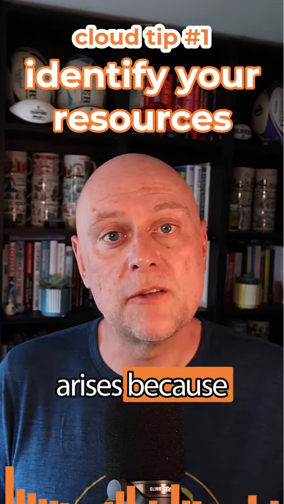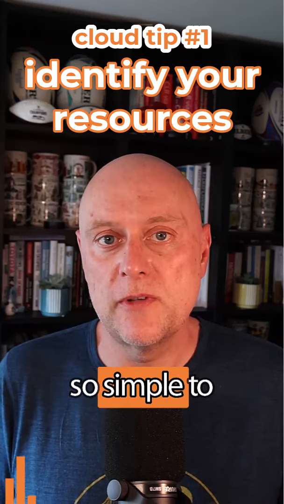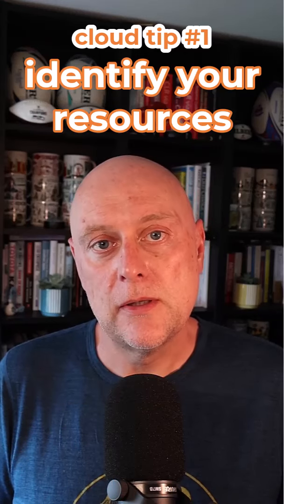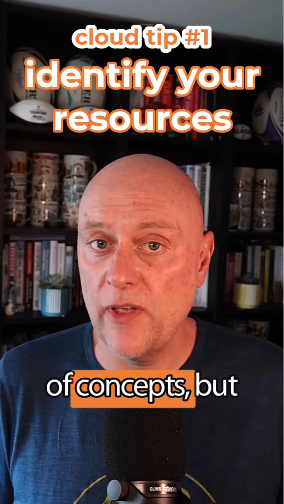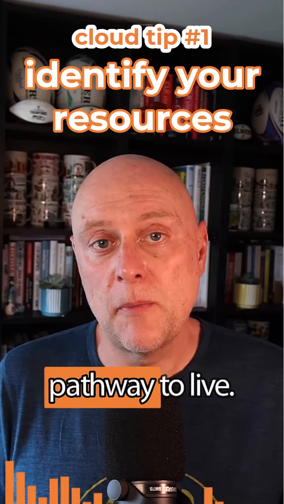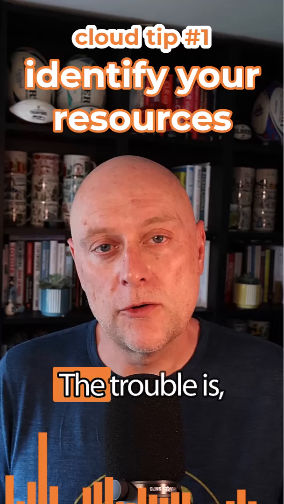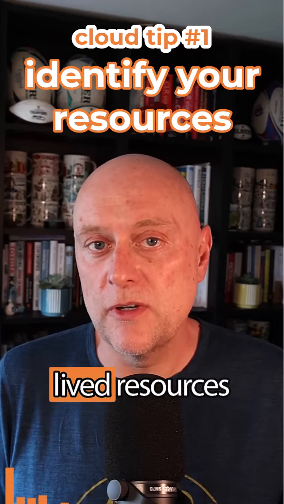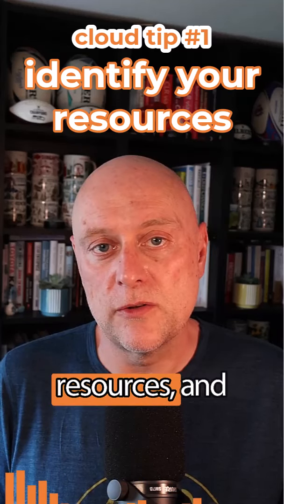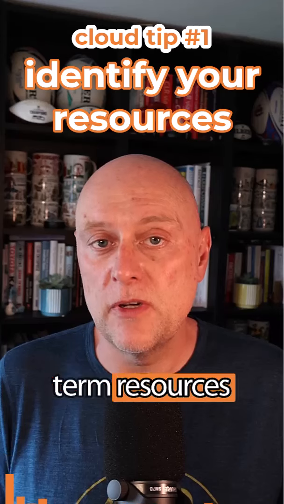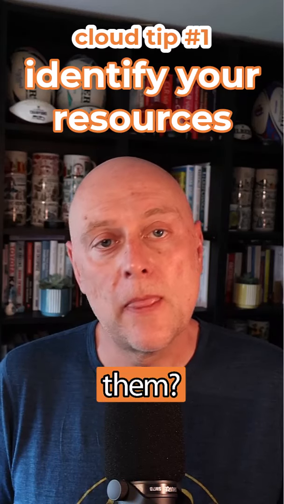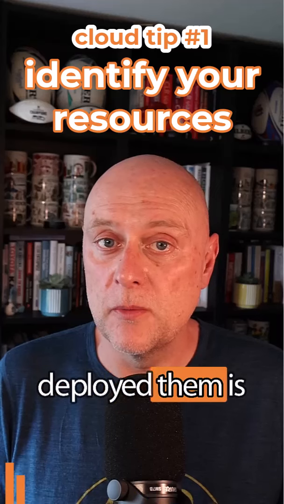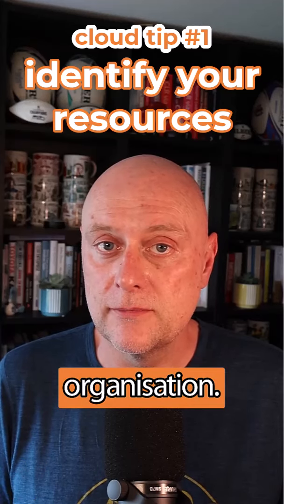This problem arises because the cloud providers make it so simple to deploy resources. So people will deploy for learning, for testing, for proof of concepts, but also then as a pathway to live. The trouble is, you've got short-lived resources and you've got long-term resources, and even those long-term resources will reach end of life. So how do you know when you can get rid of them? Particularly if the person who deployed them is no longer in the organization.